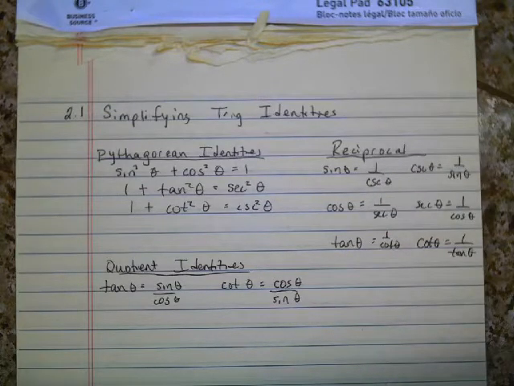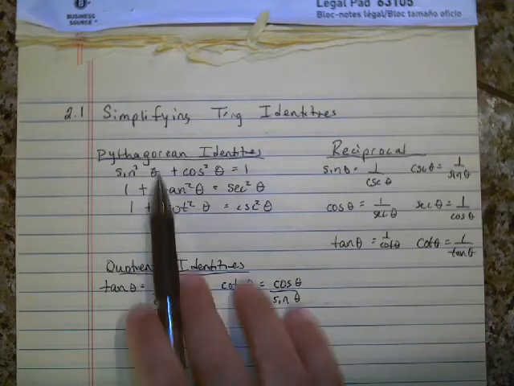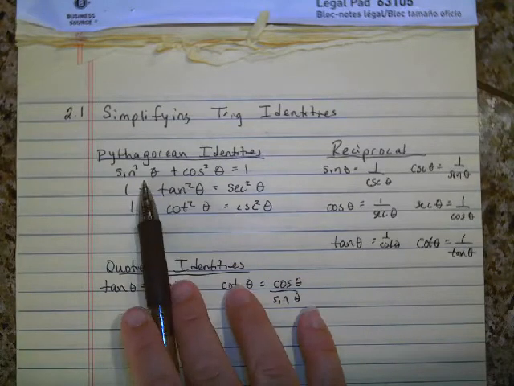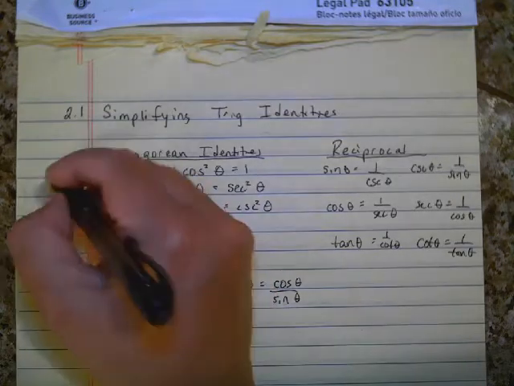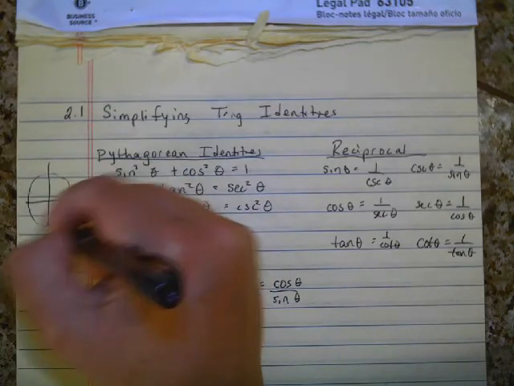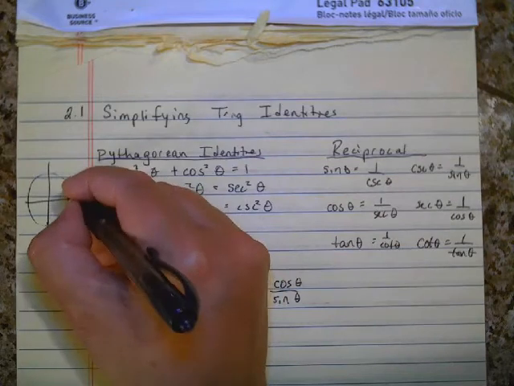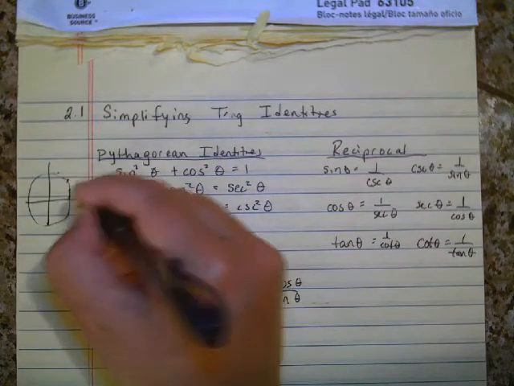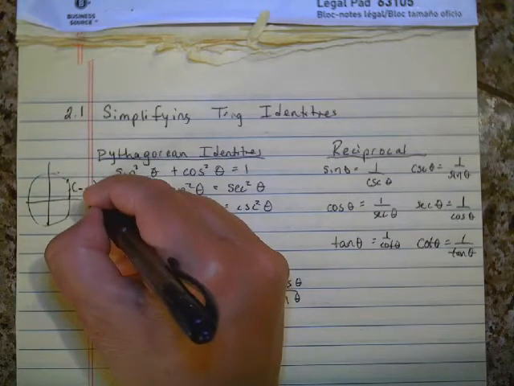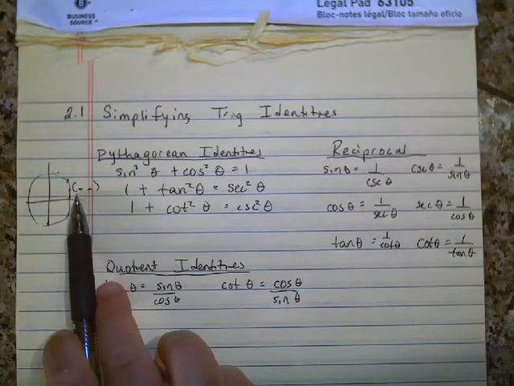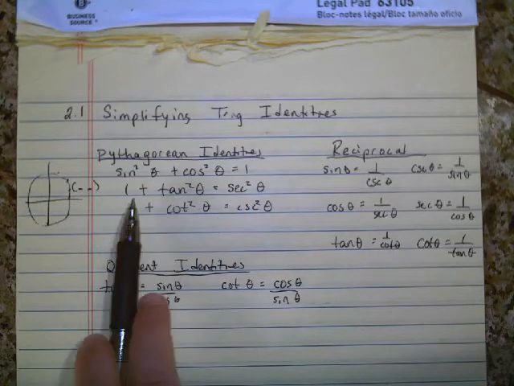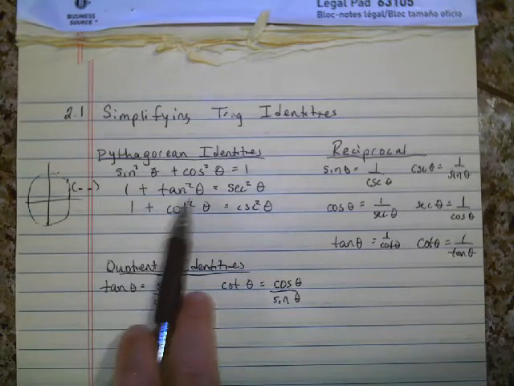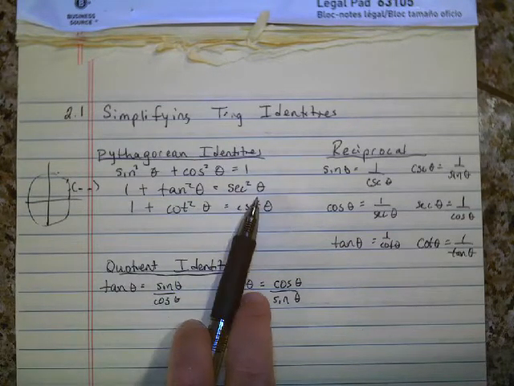I just want to kind of reiterate. The Pythagorean identity is sine squared plus cosine squared equals 1. What that means is if you pick any point on the unit circle, and you square the sine, and you square the cosine, you'll always get 1. It's always true. Another thing that's always true is 1 plus tangent squared is always equal to secant squared.